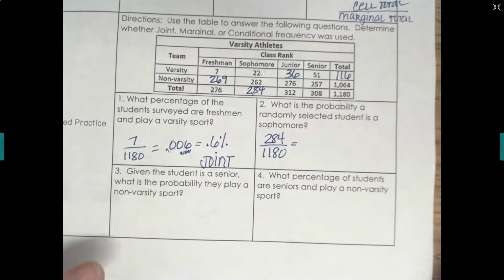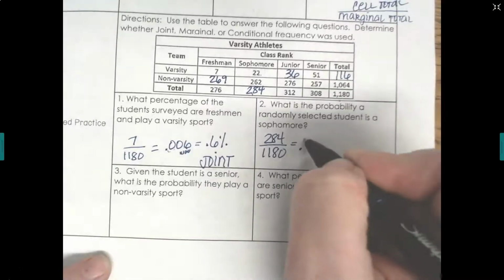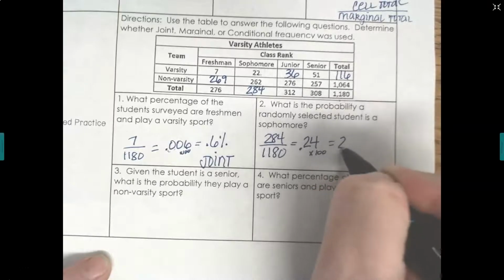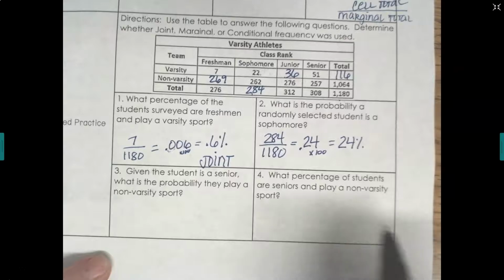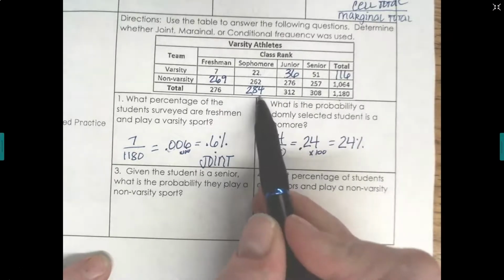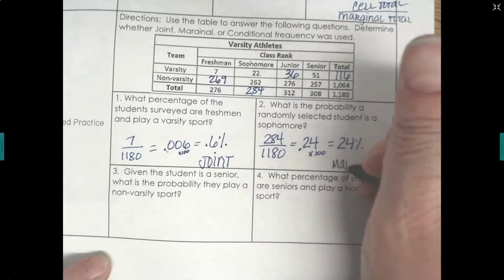When I take 284 and divide it by 1,180, I get 0.24. You multiply that times 100 and I get 24%. So I use the total, and my numerator came from the margin. So this is a marginal relative frequency.